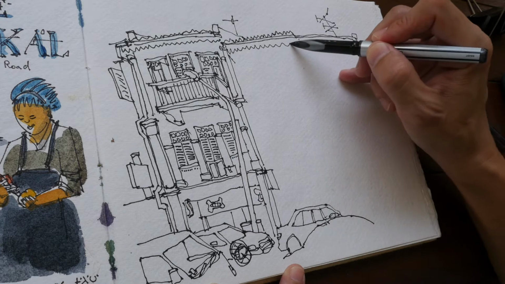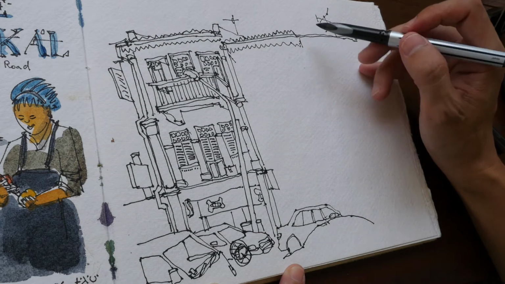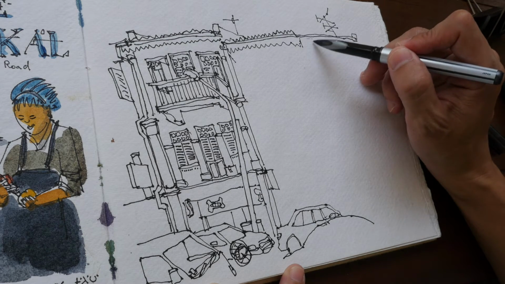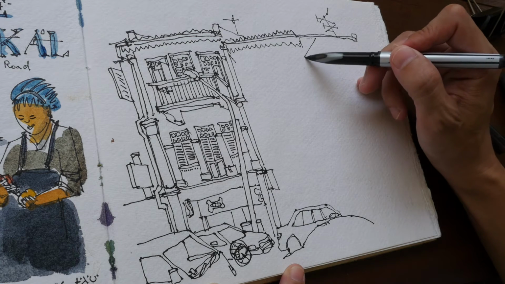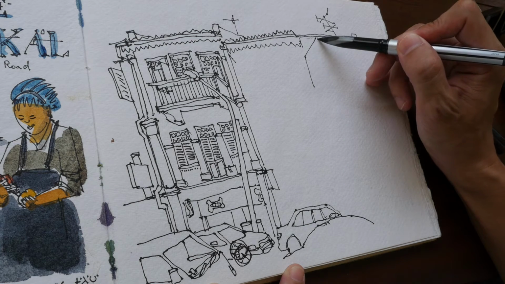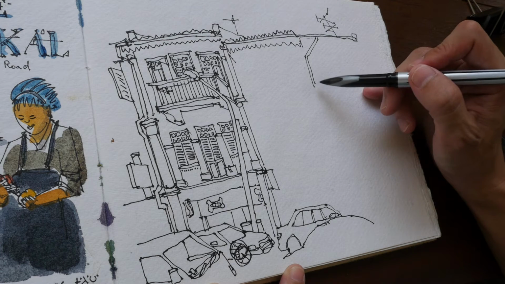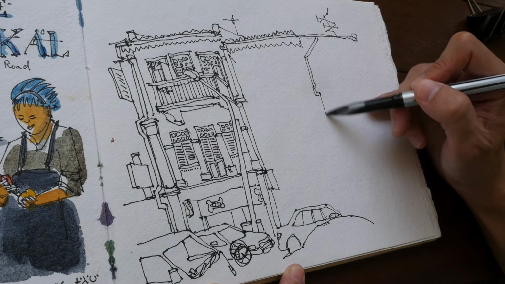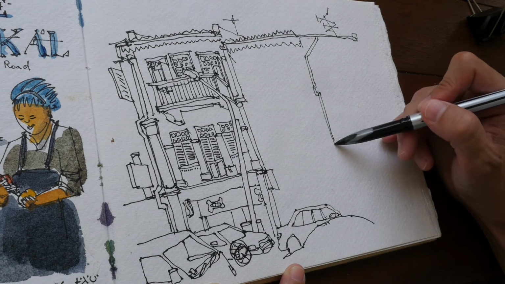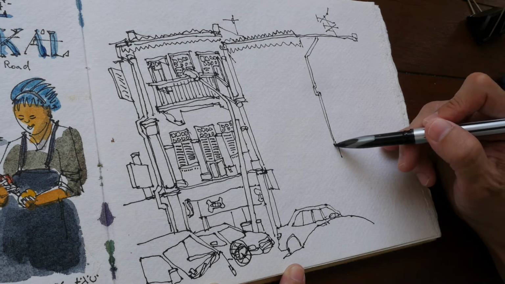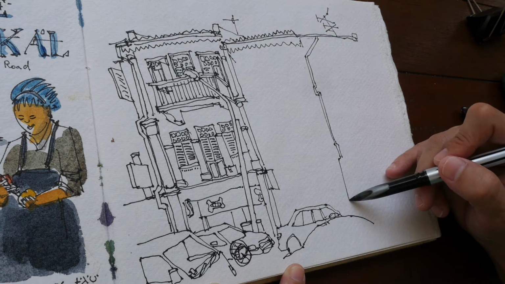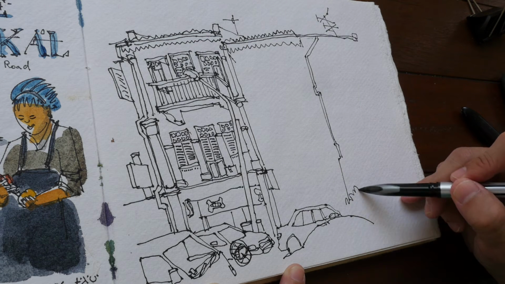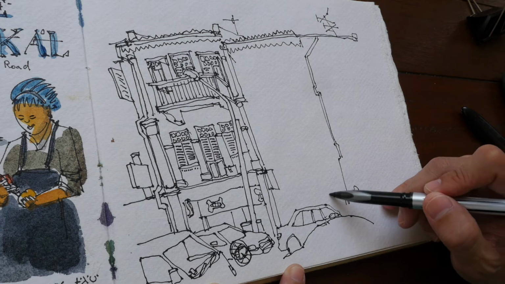Also, when you want to focus on accuracy, if you want to be accurate, you just have to draw a bit slower, that's all. Right now I'm drawing the water pipe for the second building. I'm using this water pipe again as a reference, a guide to divide my shop houses into the second shop house and the third shop house.